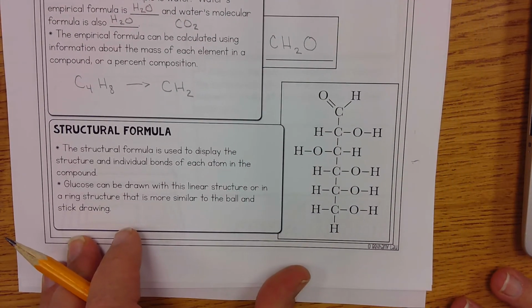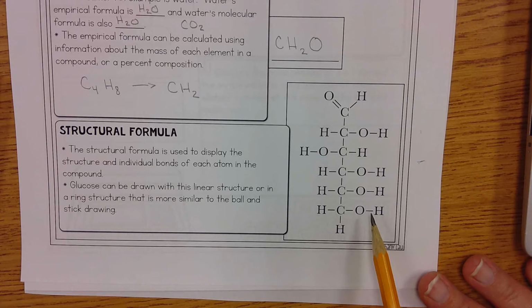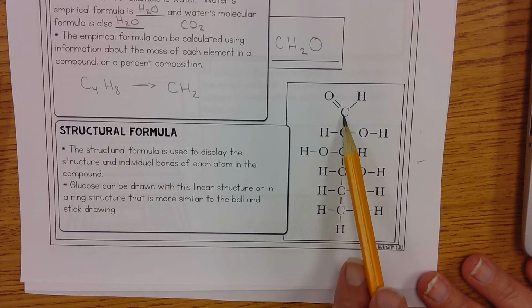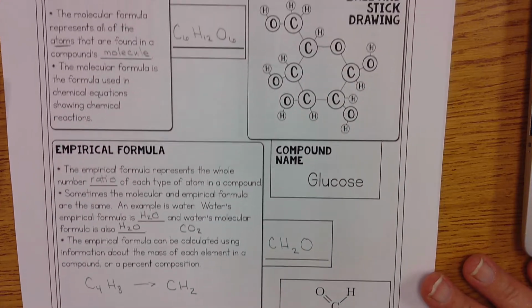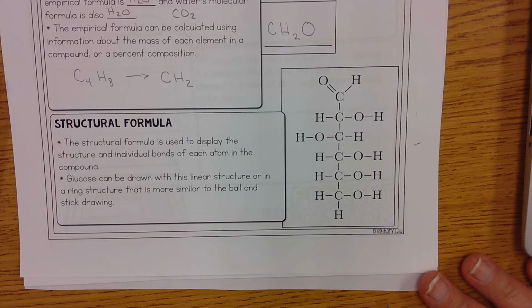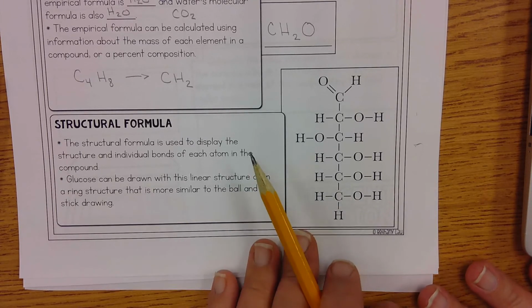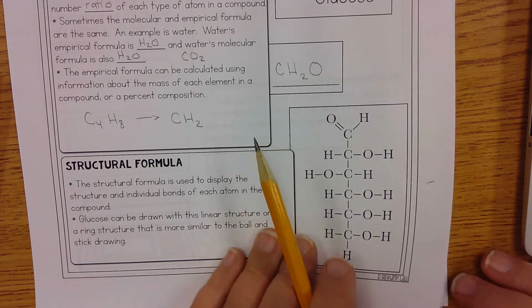The last type of formula we want to look at here is the structural formula. And that's what this is right here. It basically gives the structure and the bonds of the atom. Okay. So here's the structural formula for glucose. You see the 6 carbons, the 6 oxygens, and the 12 hydrogens. But it's kind of written out in a little bit different form than this ball and stick, which is more like a cartoon drawing. And this is more just kind of straightforward. All right. So those are the different types of ways we can draw molecules or write them out.